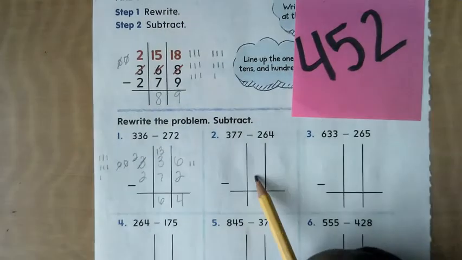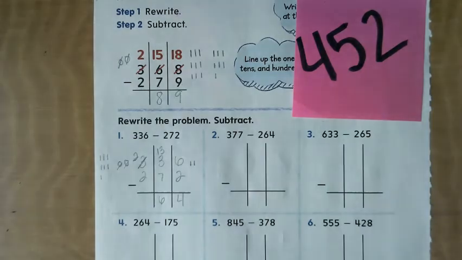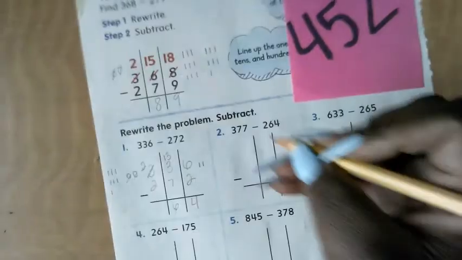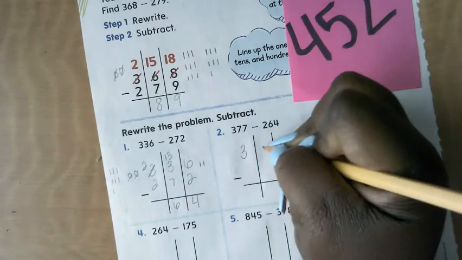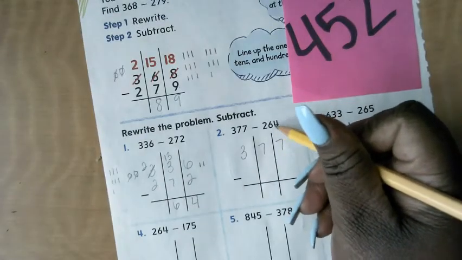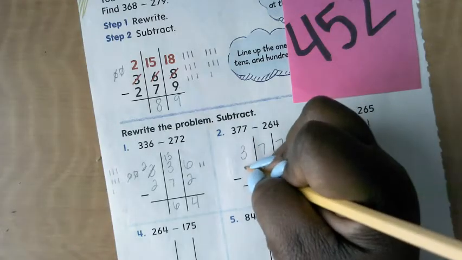Now for these next 2 problems, I want you to try to work on those on your own. So you're going to go ahead and pause the video and work on those and then come back when you're ready. Okay, hopefully you paused the video and you did work on these problems. Let's go ahead and solve them together. So we have 377. I'll write that here. And then I have minus 264, and I'm going to write that right here.